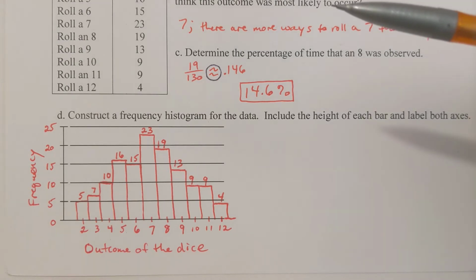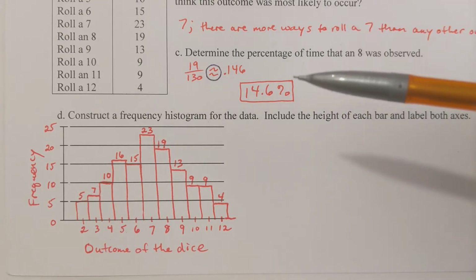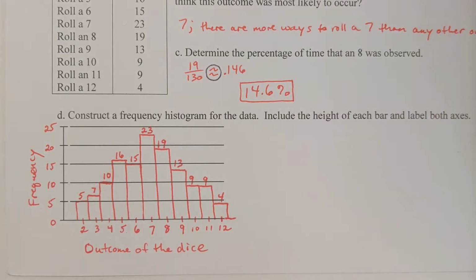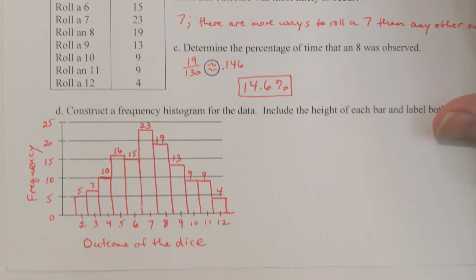We're going to do a lot of things with bell-shaped histograms, so be prepared for that.